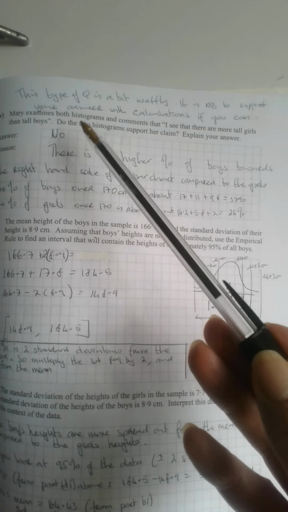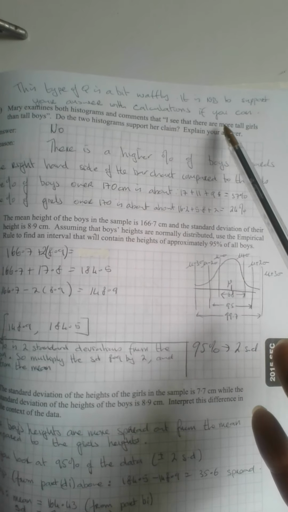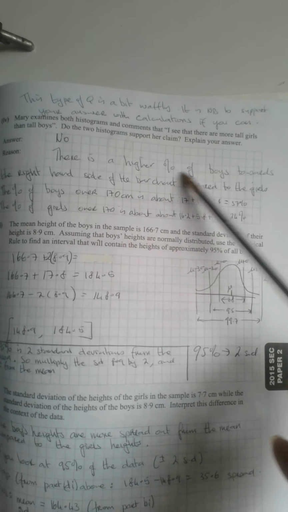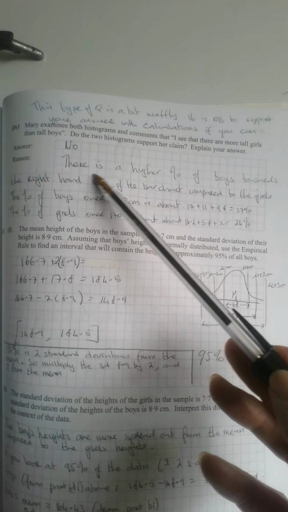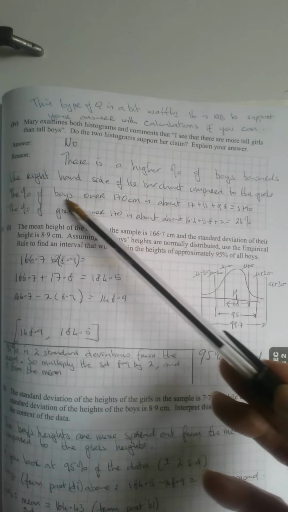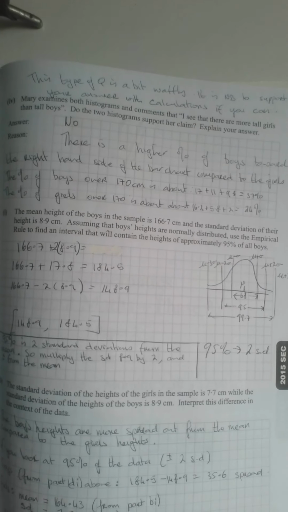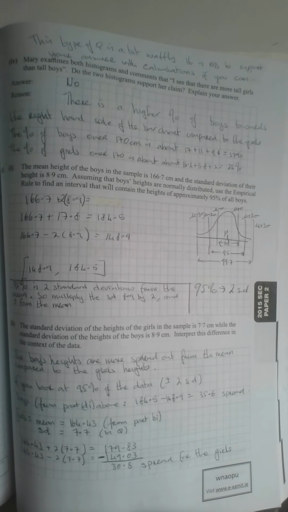Now, as I say up here, this type of question is a bit waffly, and it's important to support your answer with calculations if you can. So they want to see a little bit of math. So don't just go no and give a verbal reasoning. If you can actually support your claim with a little bit of calculations, that would be better. Right, and this is the bit that we're currently on now.